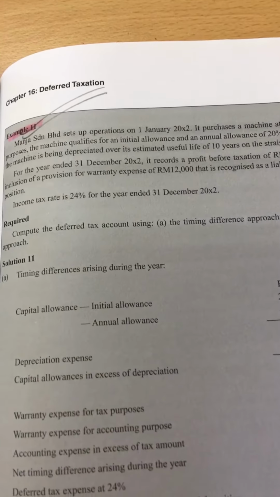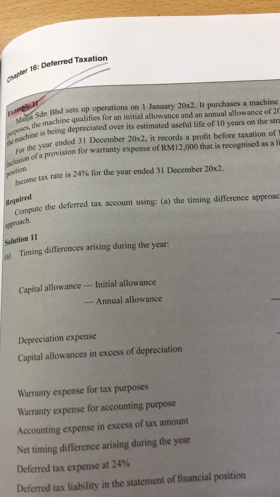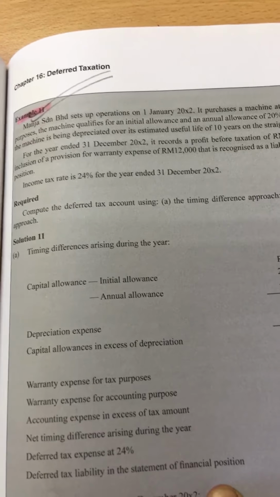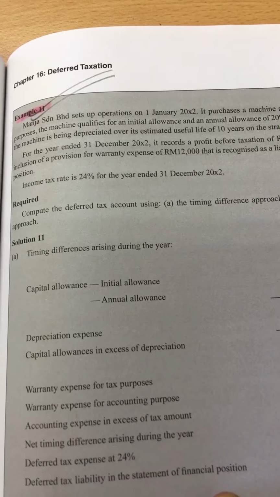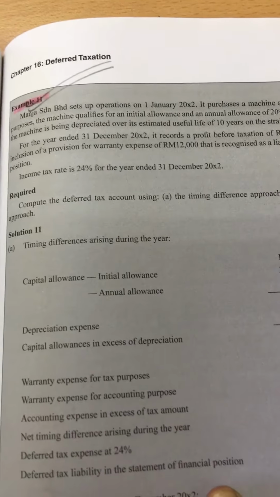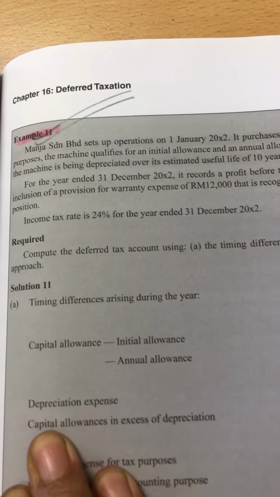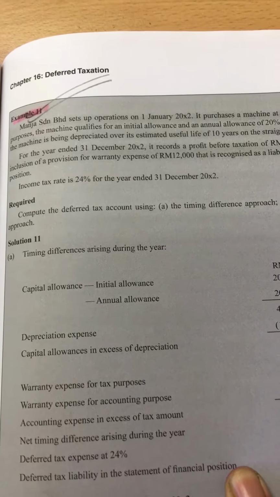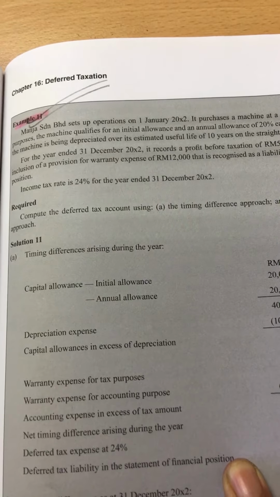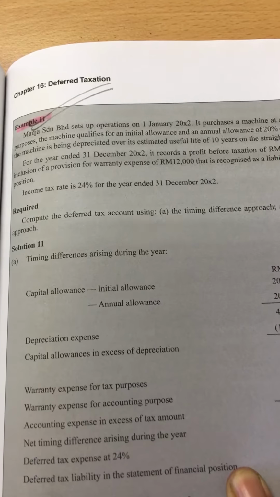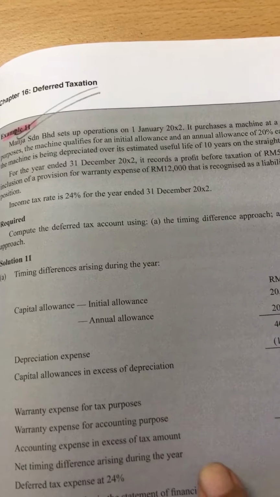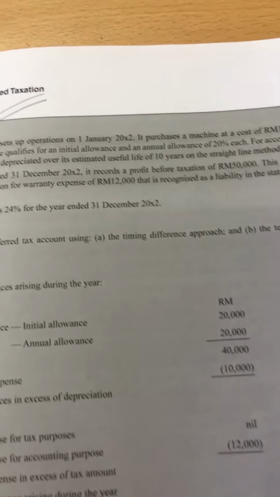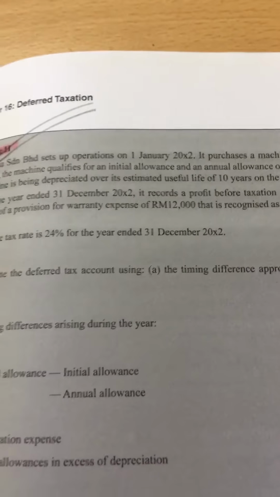Okay, today we will look at question 11 for the topic of deferred tax asset, deferred taxation or income tax, in the textbook chapter 16 volume 1. Okay, for example 11, basically we already touched on a similar question in my slide previously. If you see, this question regards two types of items, one is an asset, another one is a liability.